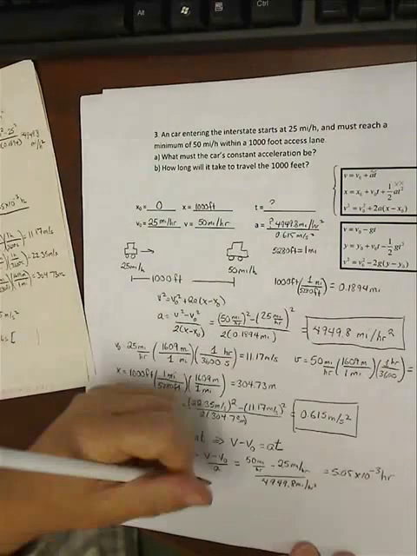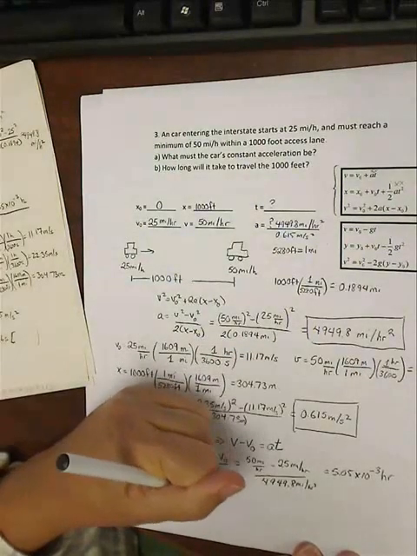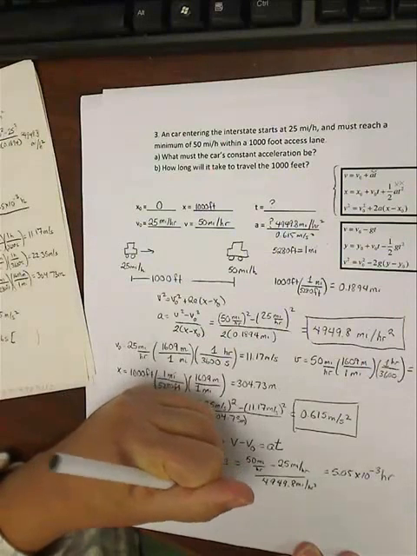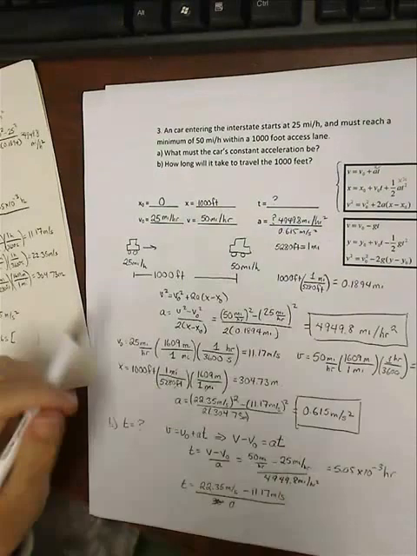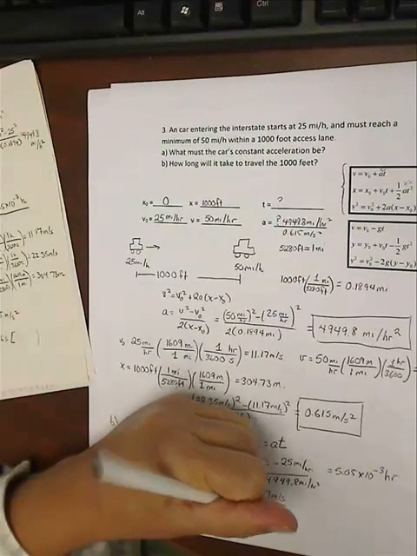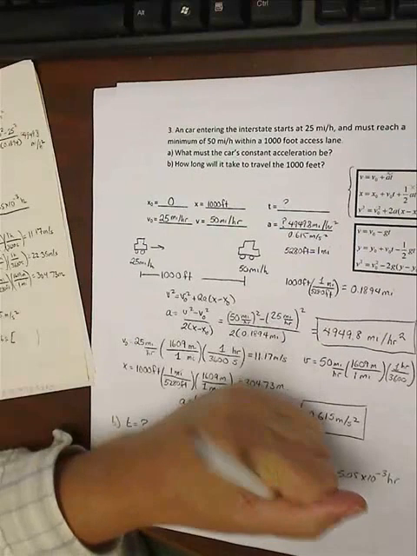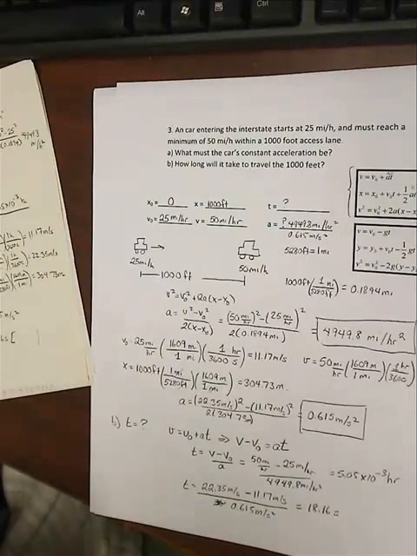So let's do it in the normal SI system. Now our speeds, final speed 22.35 meters per second, minus initial speed 11.17 meters per second, divided by 0.615 meters per second squared, and that gives me a time of 18.16 seconds. And that sort of seems like a reasonable time for you to pull onto the interstate in, right? About 1/3 of a minute.